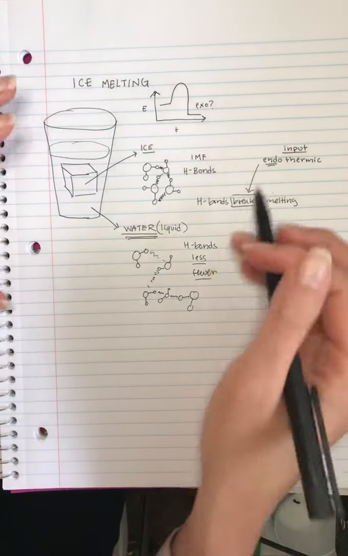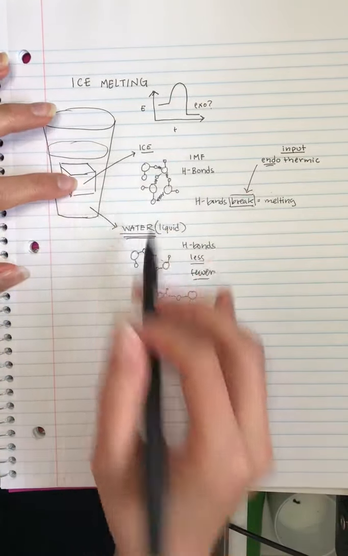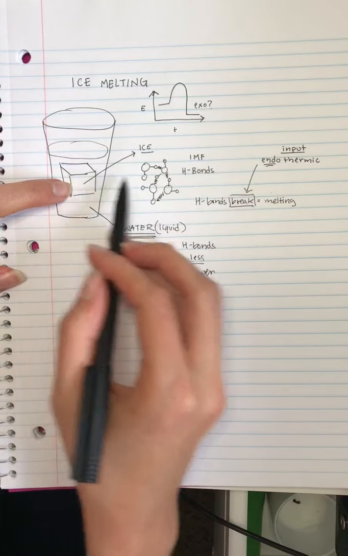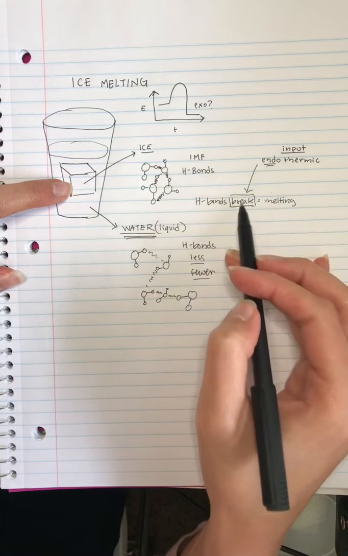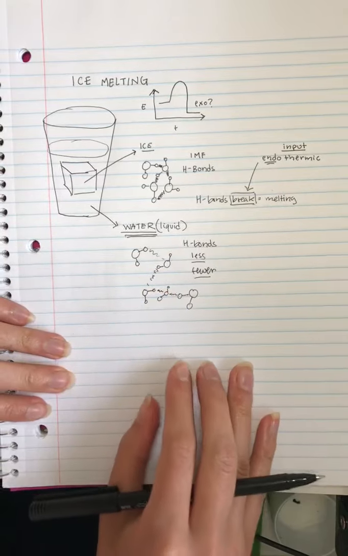Most people were talking only about the ice, and that's really all I was looking for here. You don't have to talk about both situations. But the ice itself, when you are breaking intermolecular forces with those water molecules, that is an input of energy, making it endothermic. So that's really what I was looking for here.